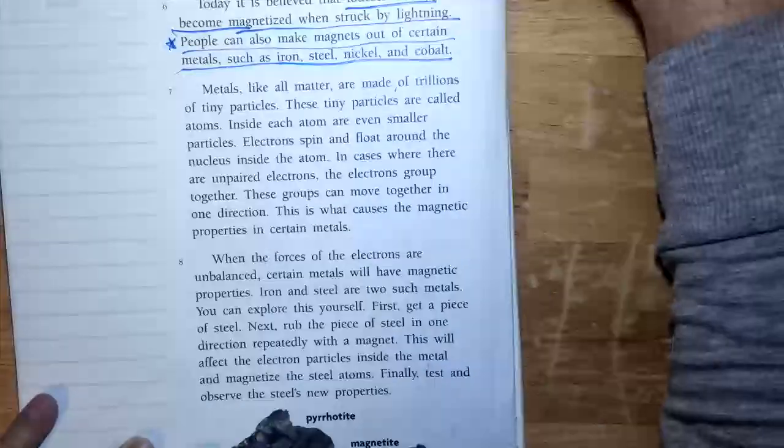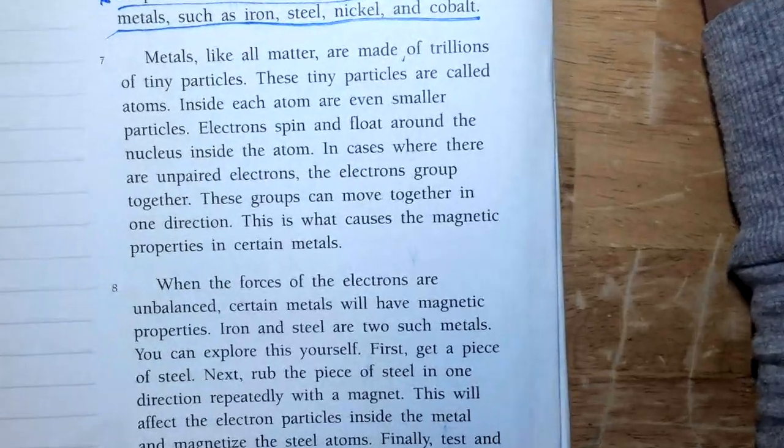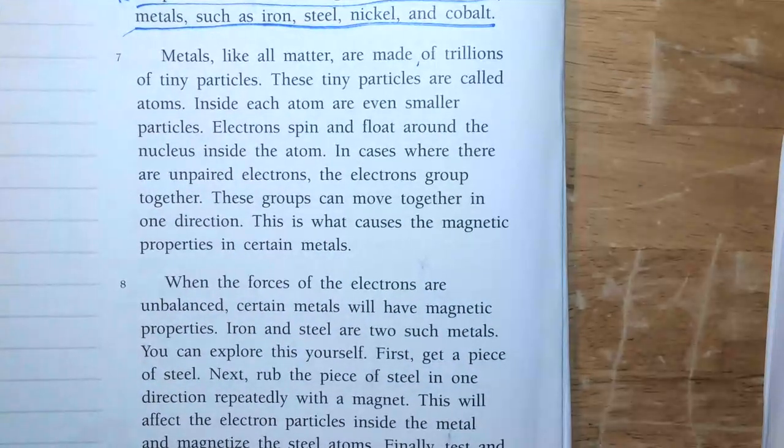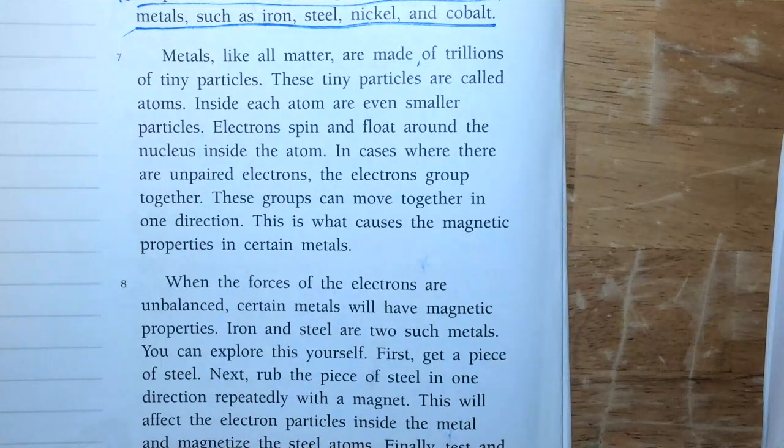Looking at paragraph 7 first, read to yourself as I read aloud. Metals, like all matter, are made of trillions of tiny particles. These tiny particles are called atoms. Inside each atom are even smaller particles. Electrons spin and float around the nucleus inside the atom. In cases where there are unpaired electrons, the electrons group together. These groups move together in one direction. This is what causes the magnet properties in certain metals.